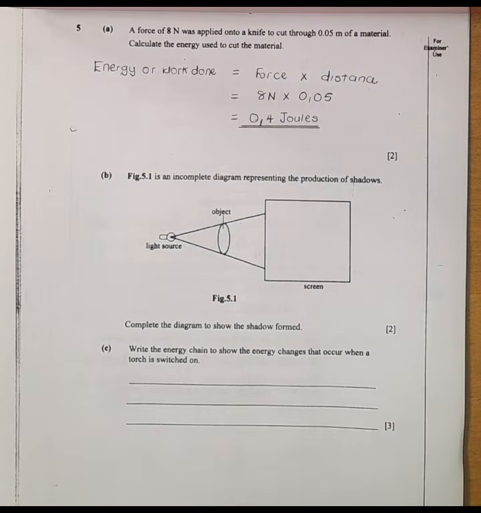And then part B is saying Fig 5.1 is an incomplete diagram that is representing the production of shadows. Complete the diagram to show the shadow formed. So before I complete the diagram, I'm going to explain what happens for the shadow to be formed.